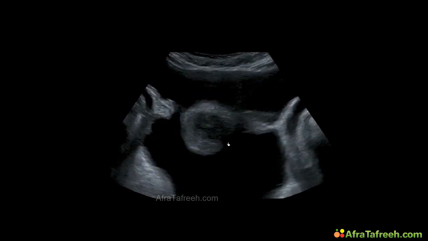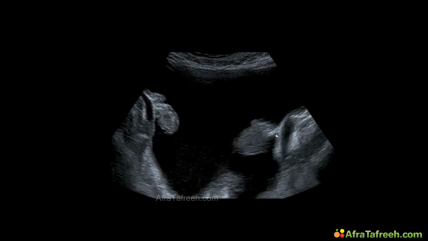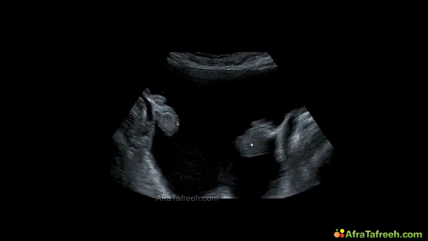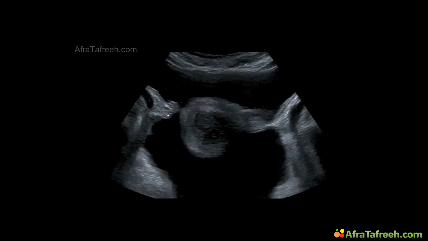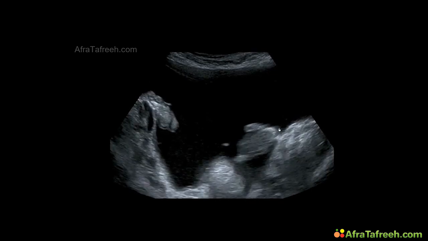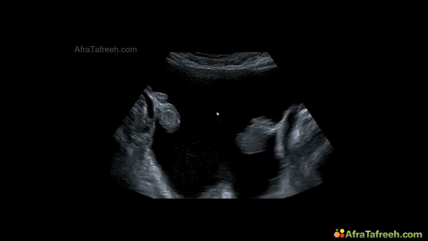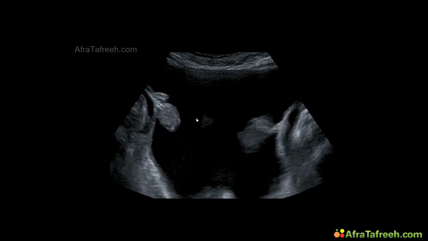When we scan the uterus in a transverse mode, we can easily detect the ovarian tissue on the right side and on the left side, and the uterus hanging in between the ovaries, connected with the ligament to the iliac fossa of the left and right lower female pelvis.